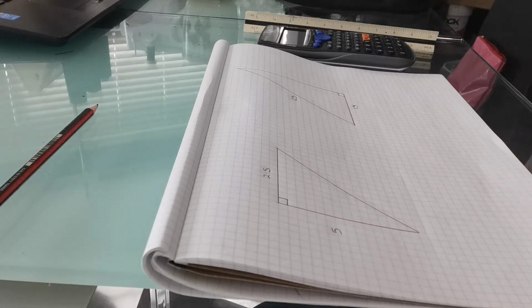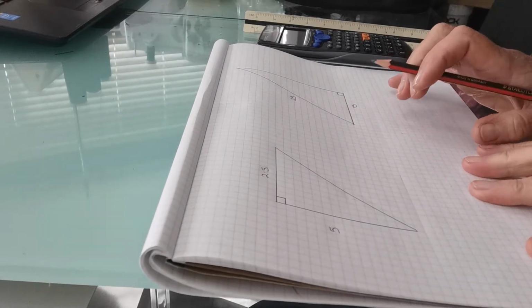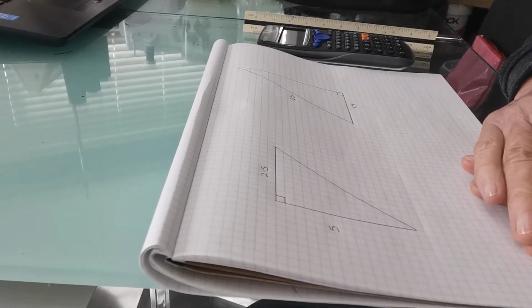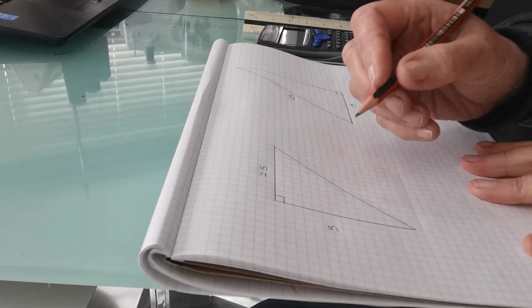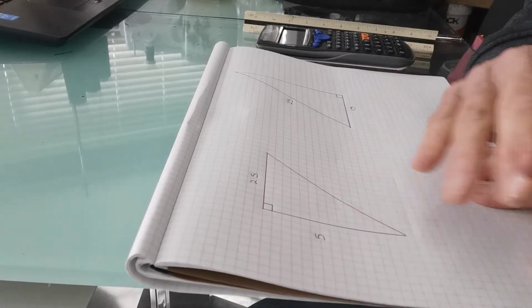Hello, this is Claire, and we've been looking at Pythagoras. We're going to recap from the last lesson and I'm going to introduce another concept. Last lesson we found the length of the hypotenuse given the length of two shorter sides.